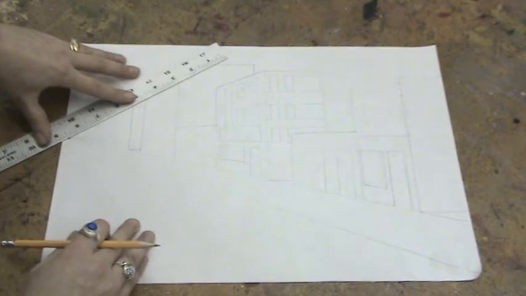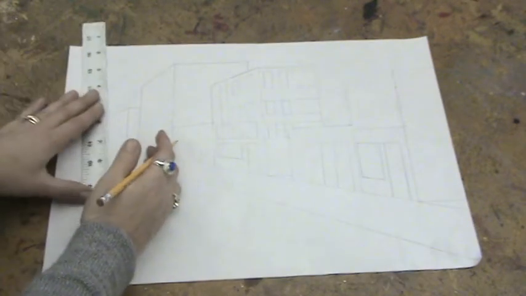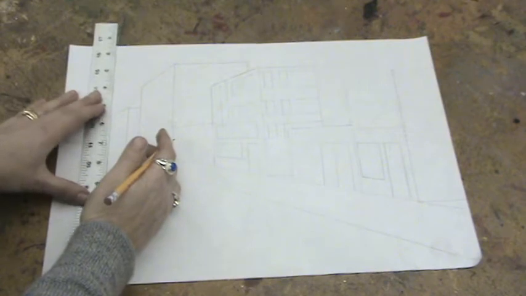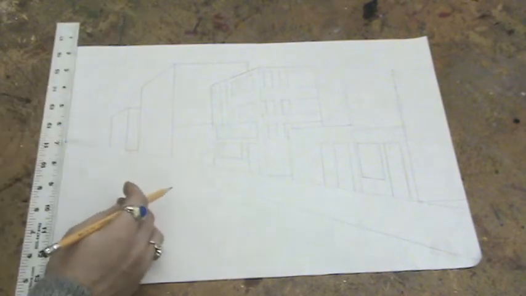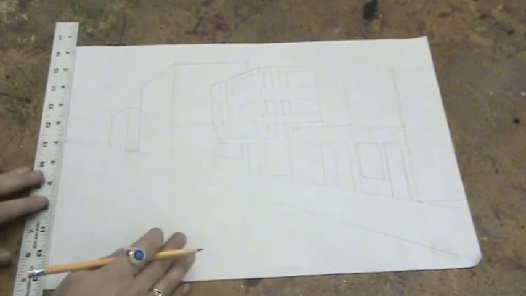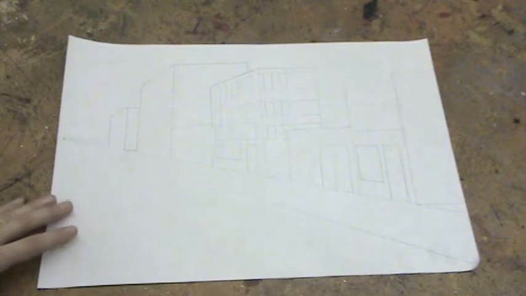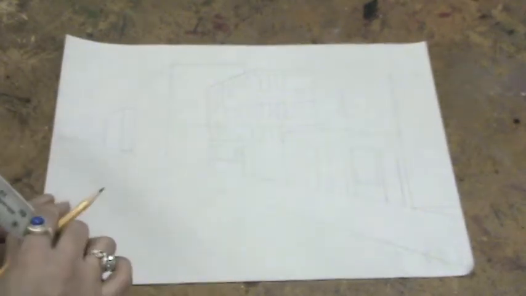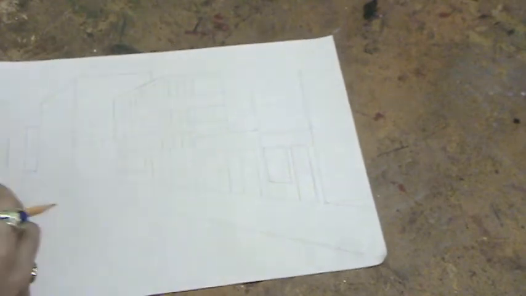And then this wall here, again, goes to the vanishing point. And a vertical line down. Keep those lines straight. And now you have building 6 with an alley in between. Now the next thing I want to show you is how do you make bricks. So I'm going to slide the paper over a little bit.